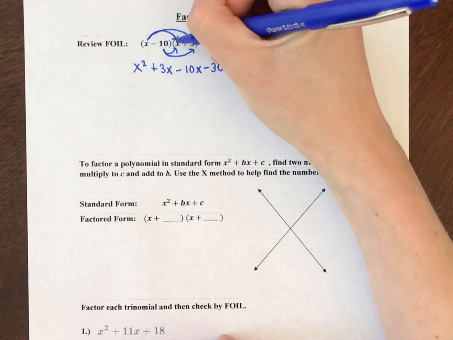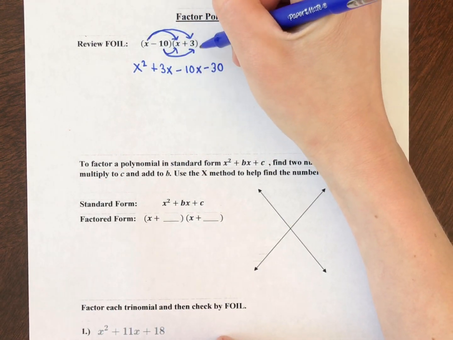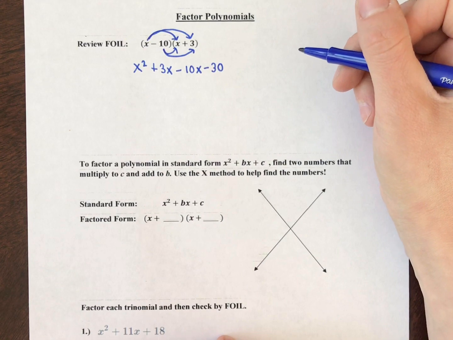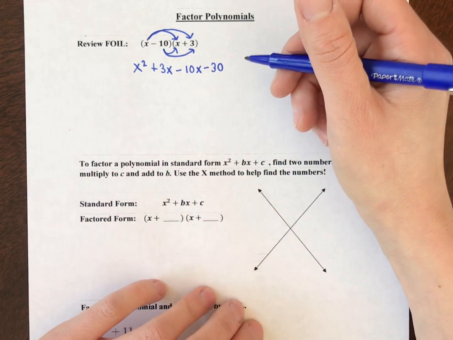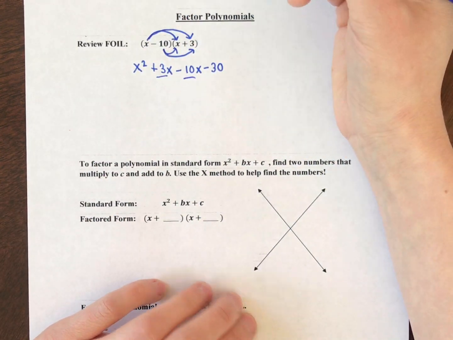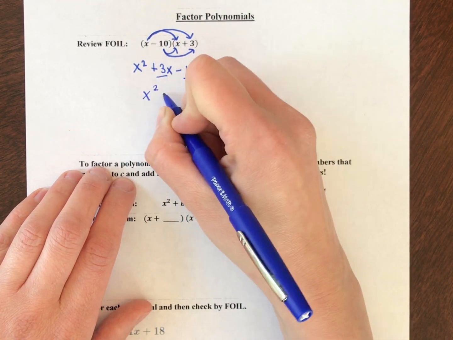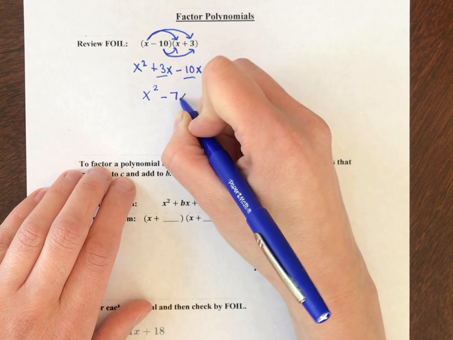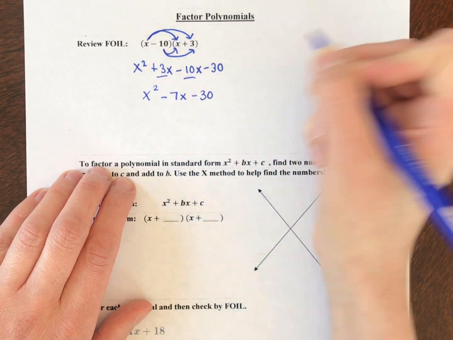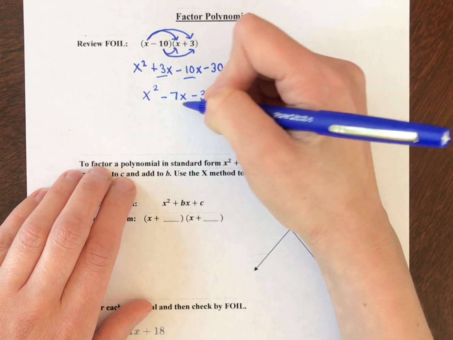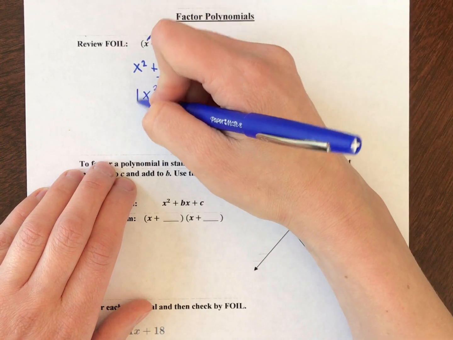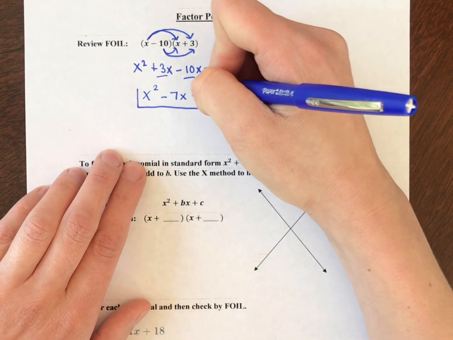Remember, FOIL was first, outer, inner, last. I'd multiply all those terms together, and then I would combine like terms. So in the middle I have a positive 3 minus 10. My final answer would be x to the second minus 7x minus 30. So 3 minus 10 gave me that negative 7 in the middle, and this was my final answer.